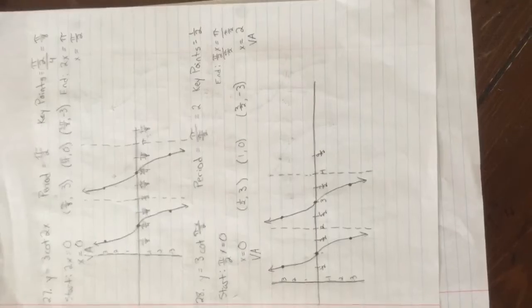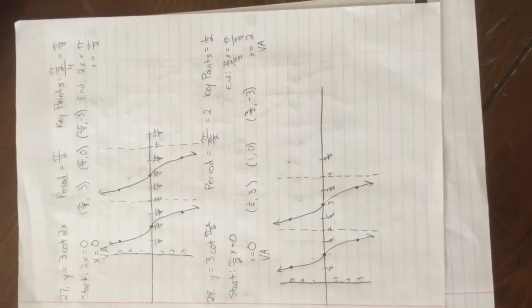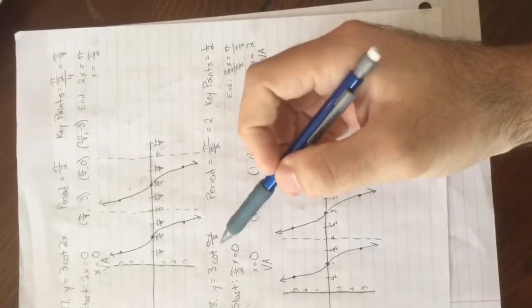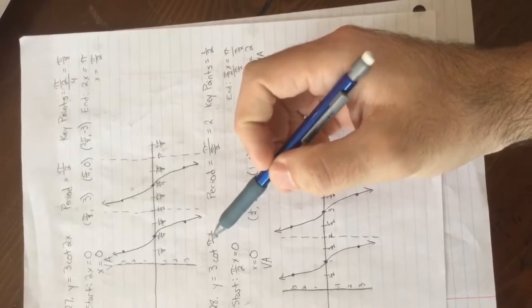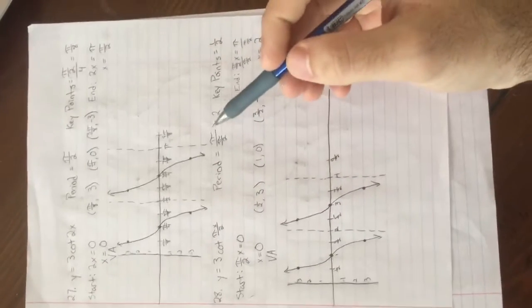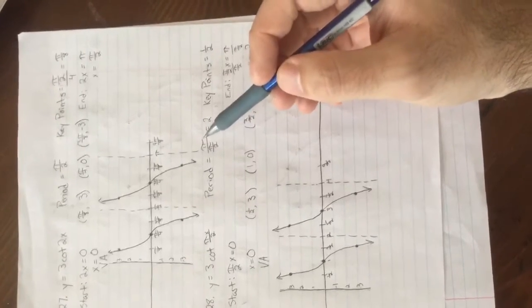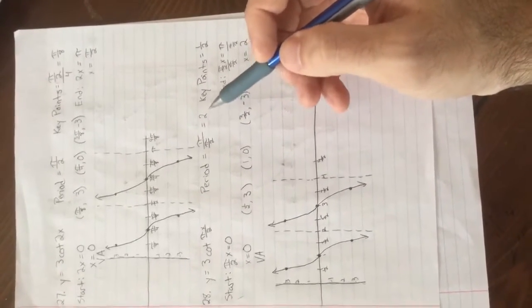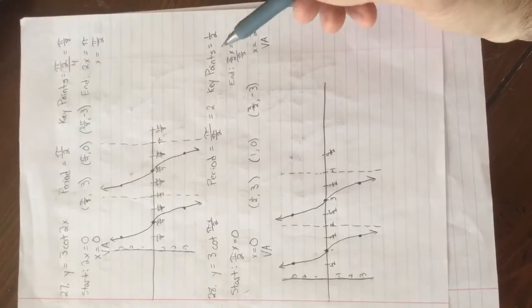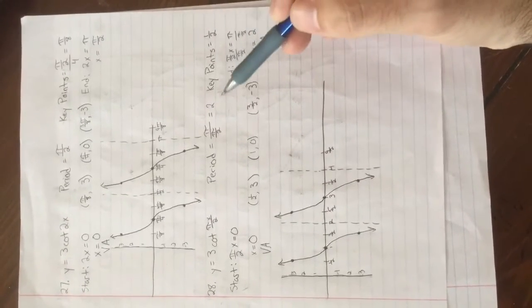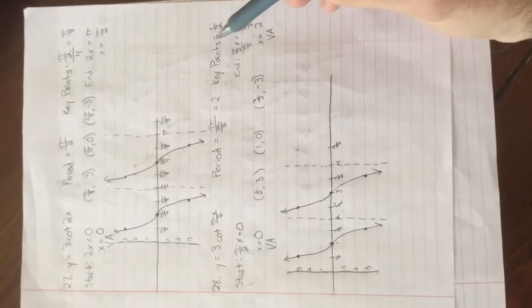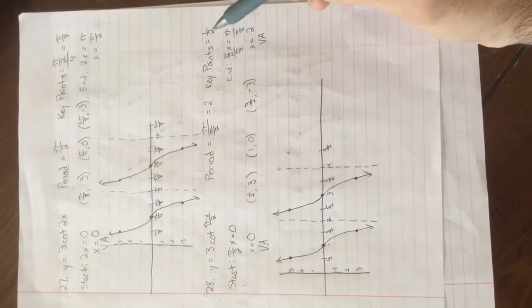Number 28, also a cotangent graph. This one might have been a little more difficult just because we have the pi over 2 in here as our b value. So when we come up with our period, pi divided by pi over 2, if you multiply by the reciprocal there, we get 2 as our period. Dividing the period by 4, we would get 2 over 4 to get our key points. 2 over 4 is 1/2.